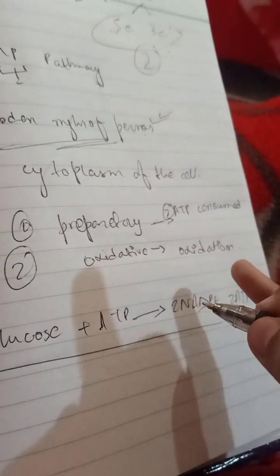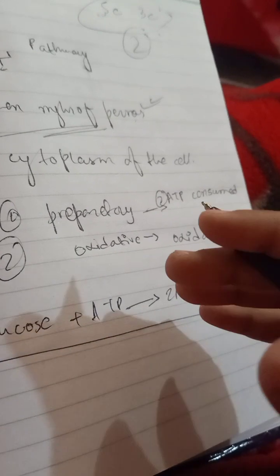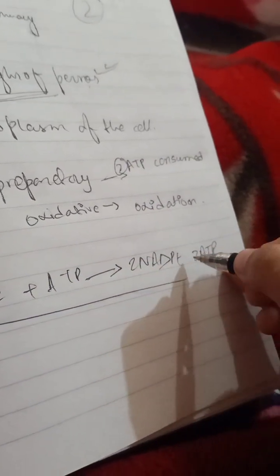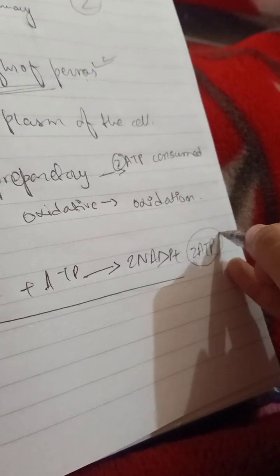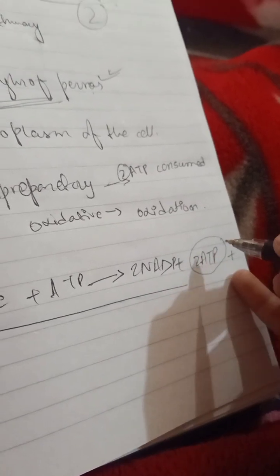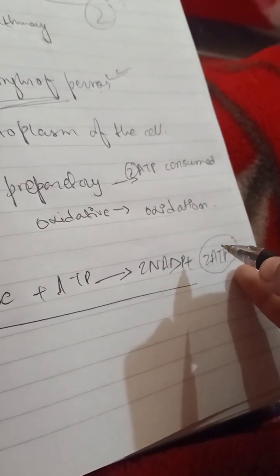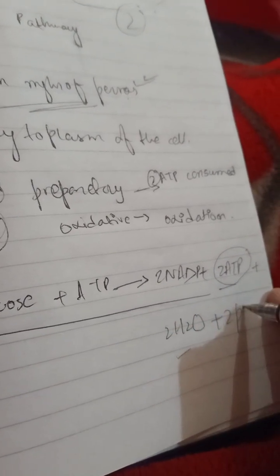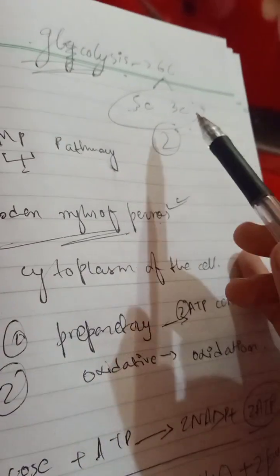There will be 4 ATP formed, but if we talk about the income, 2 will be consumed in the cycle and 2 will be the income. So that will be the net ATP. The remaining products will be 2 ATP as well as 2 water molecules plus 2 pyruvate molecules, as I have told you guys here.